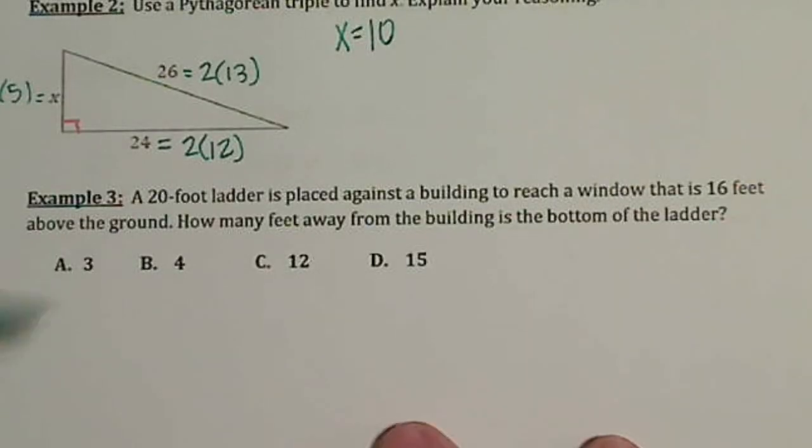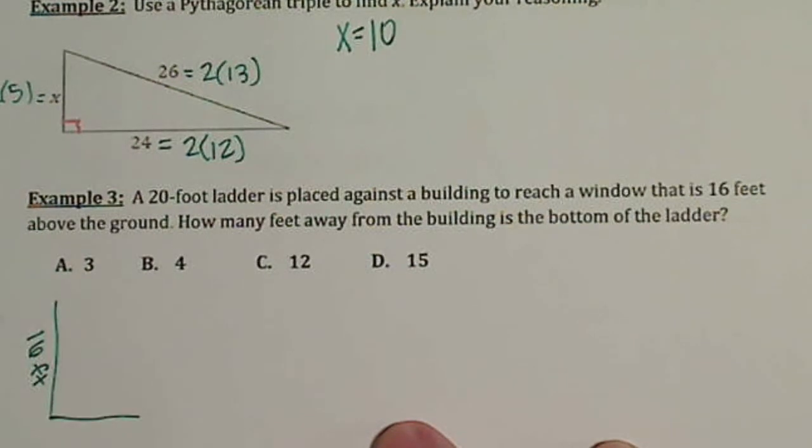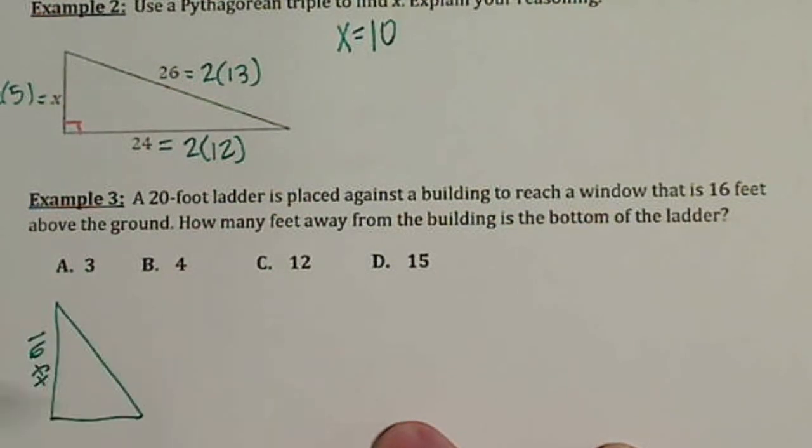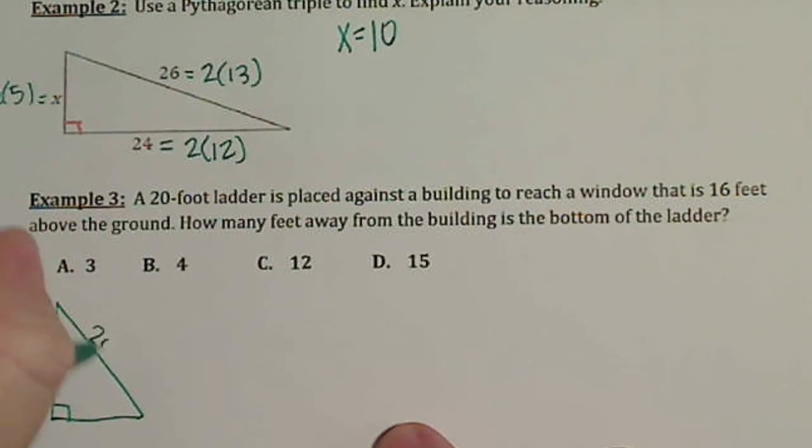Let's draw this out. We've got a building here. The window is 16 feet tall. Here's the ground. And here's my ladder. Amazingly enough, it looks like a right triangle. 20-foot ladder. I want to know how many feet away this ladder is from the building.